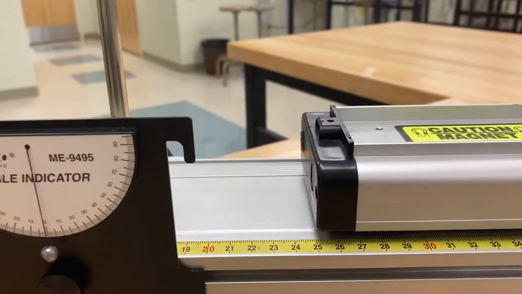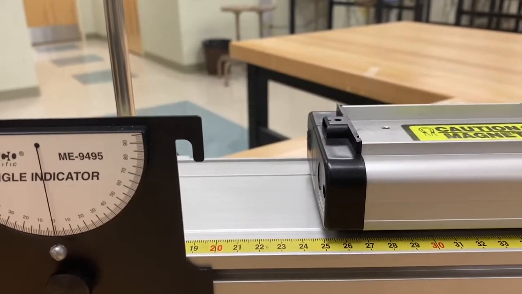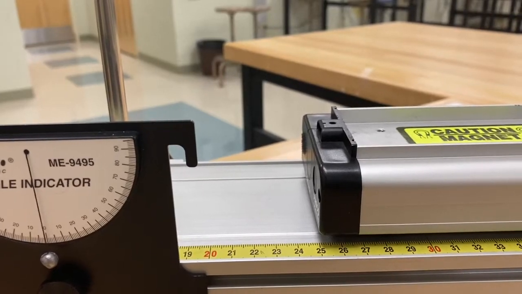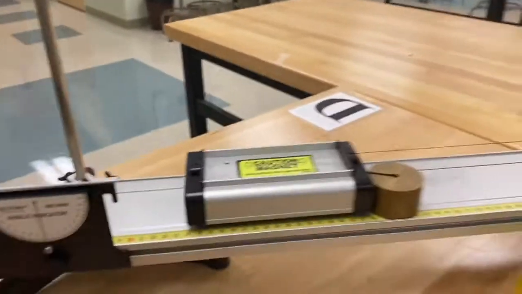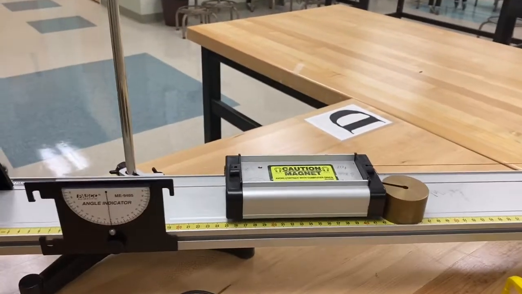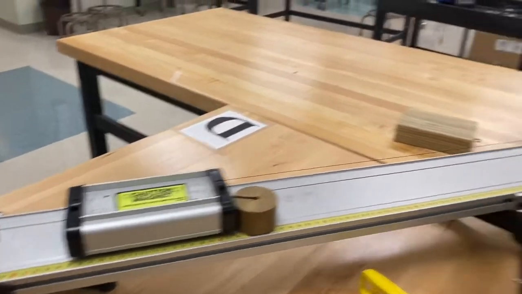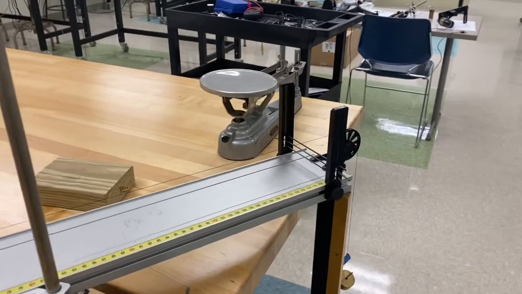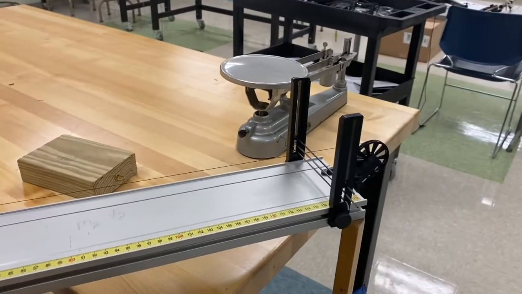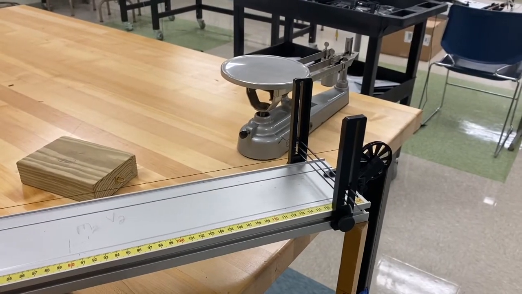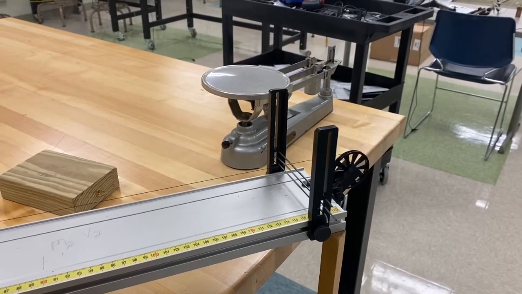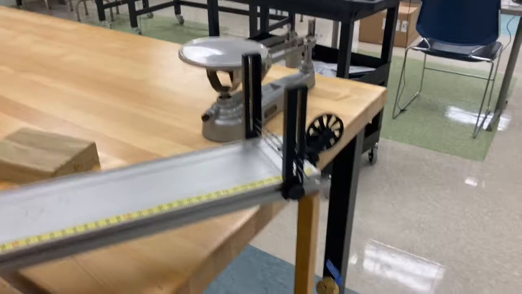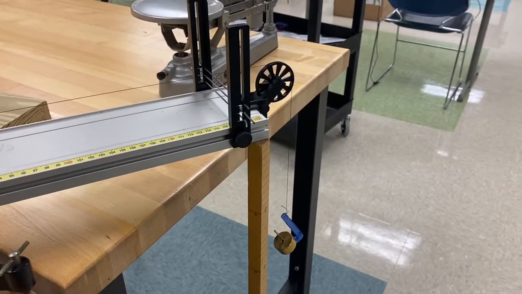Then I'm going to release the card from this position, and I can measure the velocity of the card when it is moving down the track. And I'm going to collect the data of the final velocity of the card, or the velocity of the card when the mass hanger hit the ground.